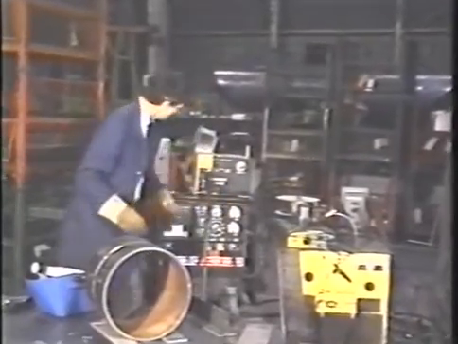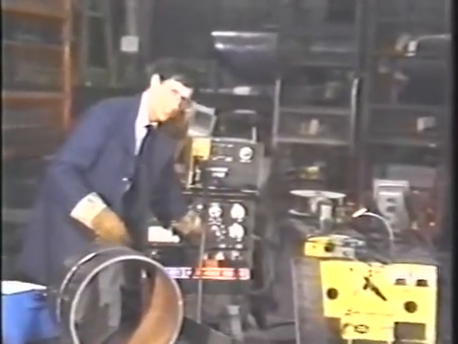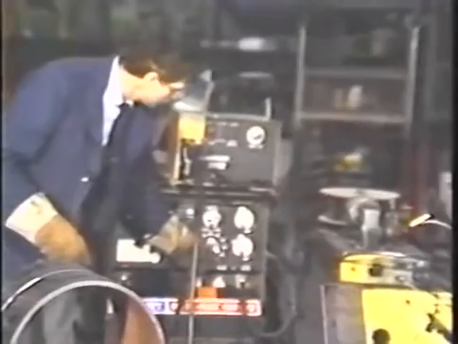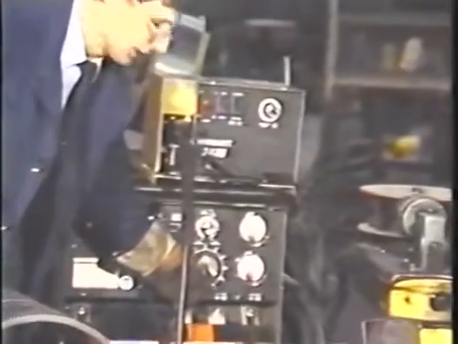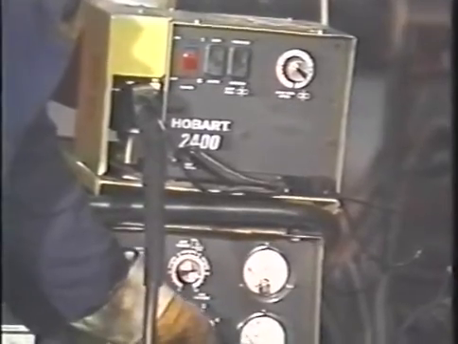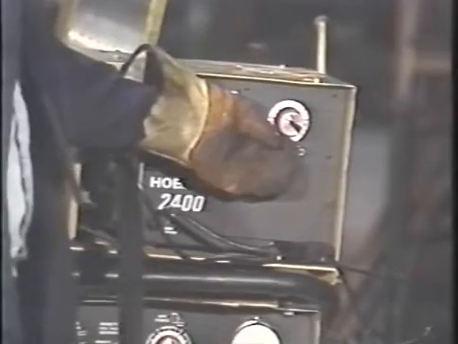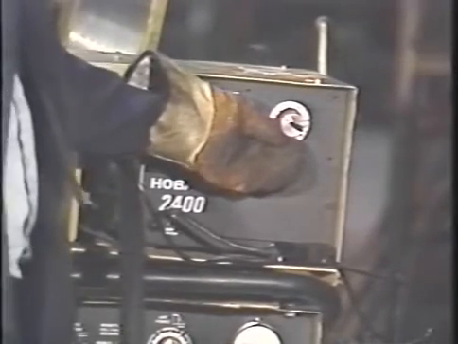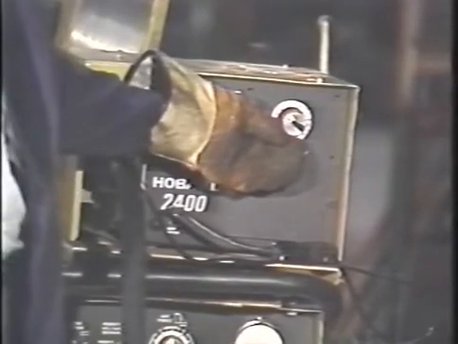We go over to the machine. With the voltage, we adjust the voltage to strike an arc on a plate and watch the meter so we've got 17, 18 volts. With the wire feed, we simply set the wire feed around the 10 or 11 o'clock position.